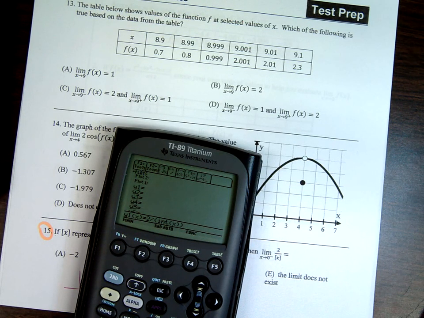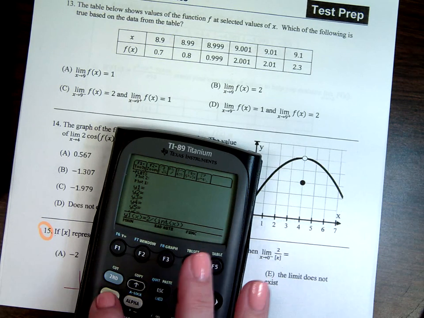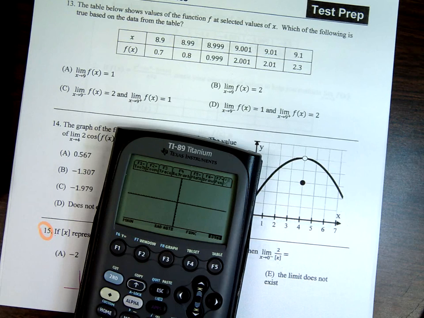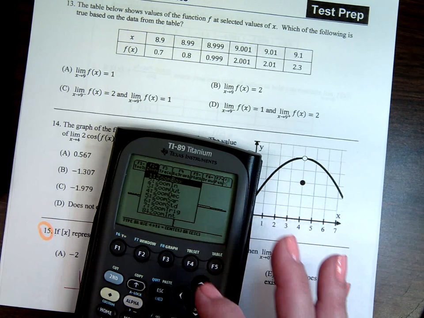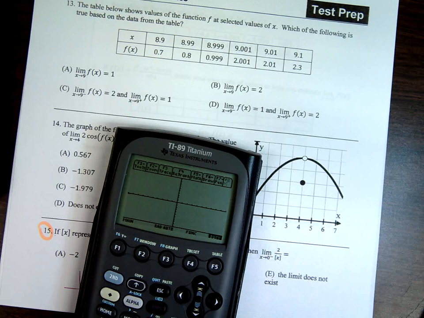Then you want to graph it. So you're going to hit the graph button in F3. Mine looks like it's in a weird zoom here. Let me see. Zoom 6. Do you get kind of a disjointed, funny picture like that?